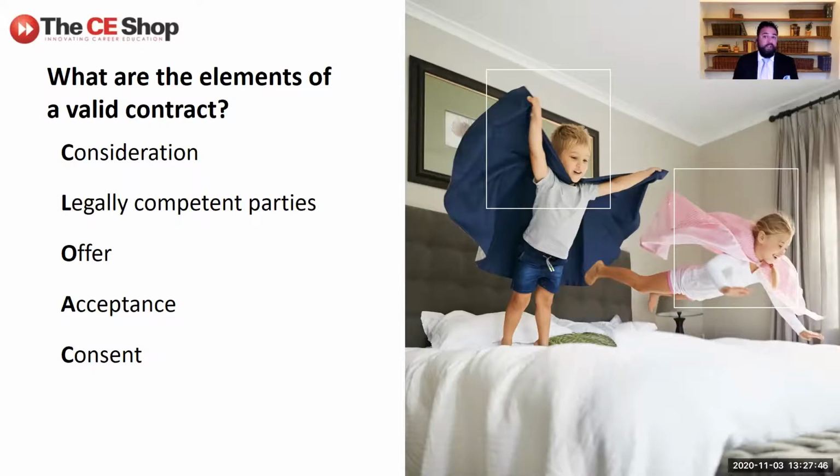And again, all you need is a cloak. Consideration, legally competent parties, offer, acceptance, and then consent. Okay? And so if you have these, you have a valid contract. If you're missing any one of these elements, you have a void contract. That's really how simple it is. So let's not over confuse it.